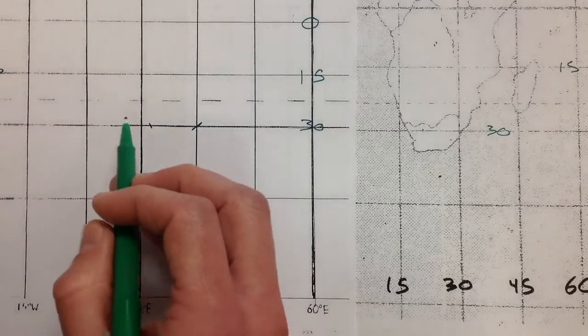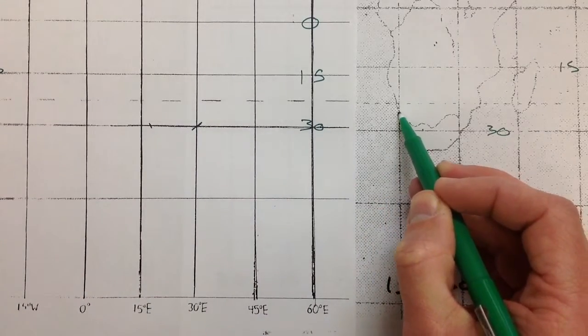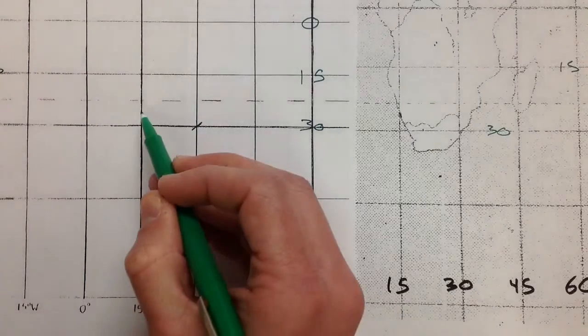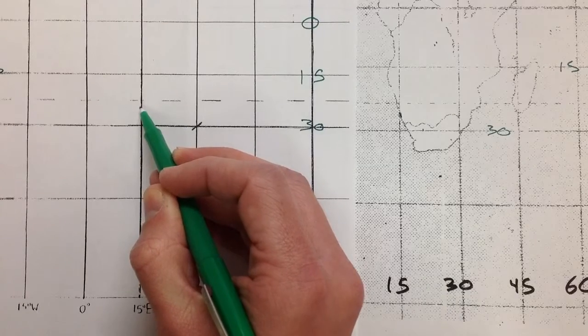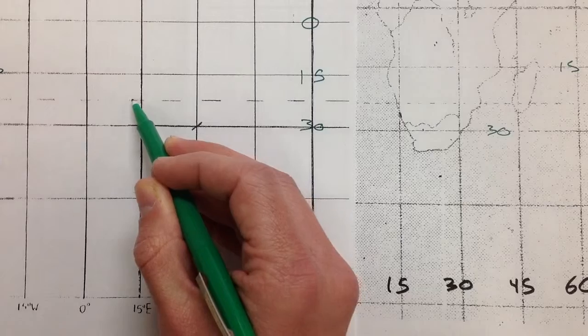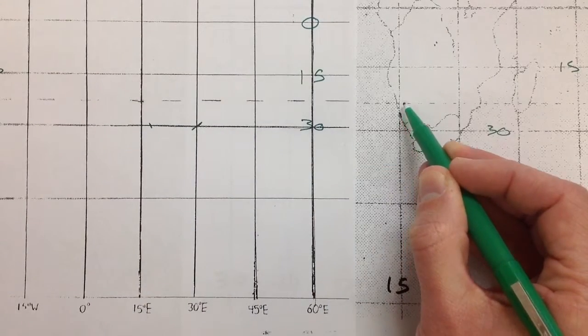I know the next line after that, because I can see it on this map here, is where it hits the 15-degree longitude line. So 15 degrees east, I know it hits about here. And notice I can tell from the Tropic of Capricorn that this point is below the Tropic of Capricorn.